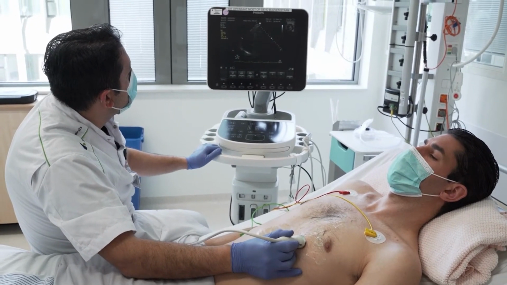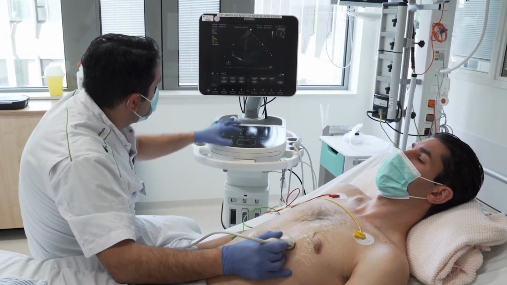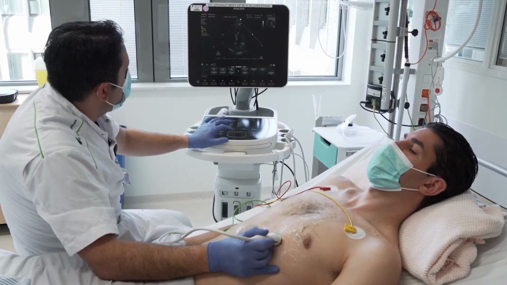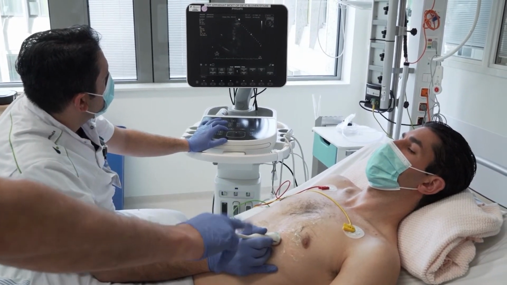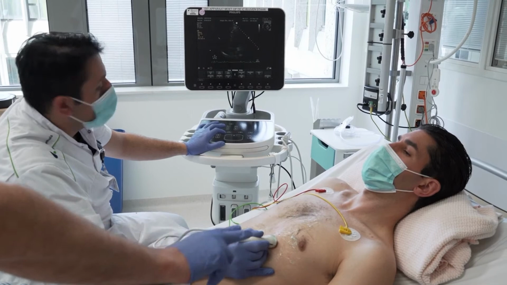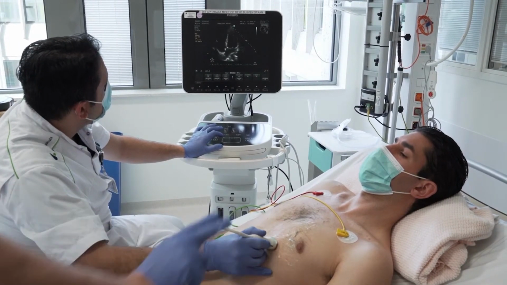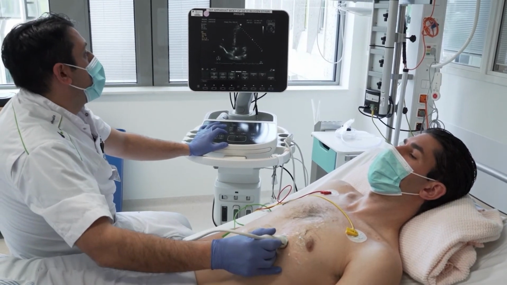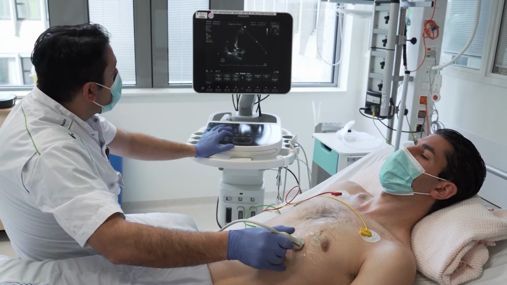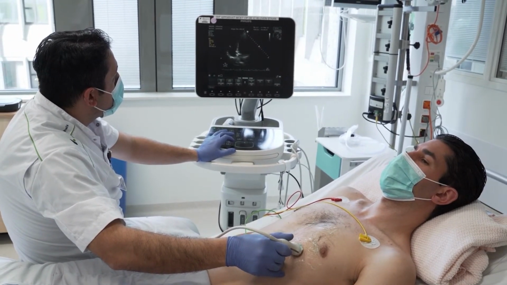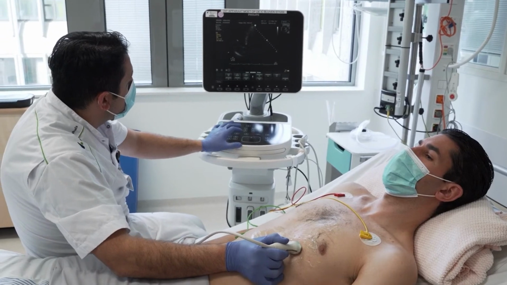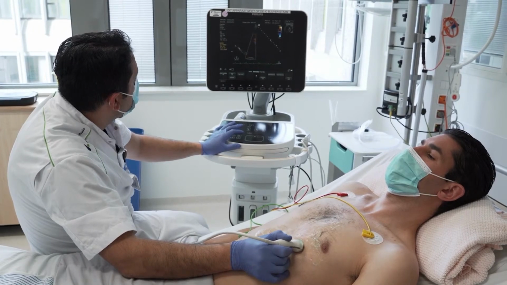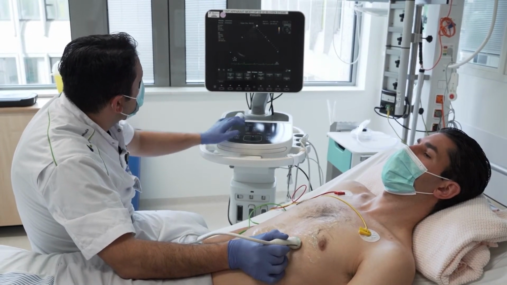Let's see if we can get the 5-chamber view. Yes. So it's just by tilting the probe a little bit like this from 4-chamber to 5-chamber. And you can go back and forth. And if you have serious pathology of the aorta valve or a serious aorta insufficiency with a color Doppler, you can see this pathology in this window.